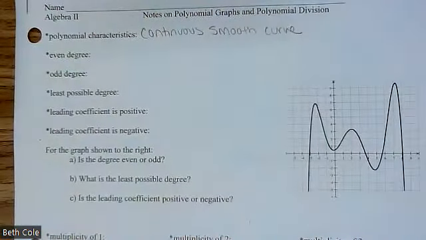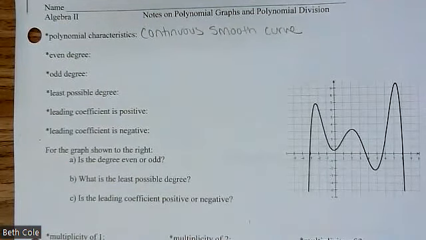Do you remember when we did the piecewise functions and it was removable or non-removable? None of that. They are continuous, all of them. By definition, they are continuous. A nice smooth curve. There's no jaggedy edges. They have all these turns and bends in them, but basically polynomials are agreeable functions. Everything's pretty much cool with them.